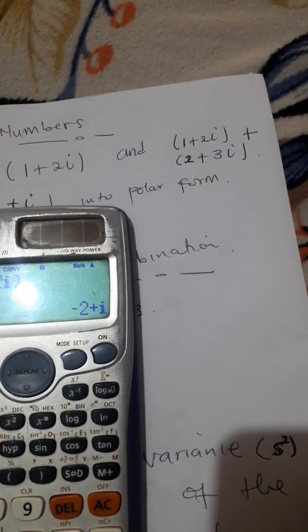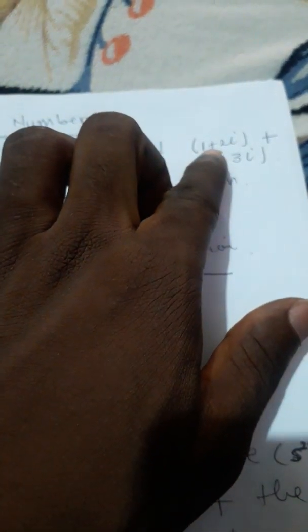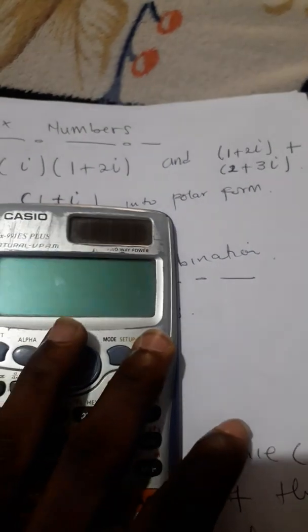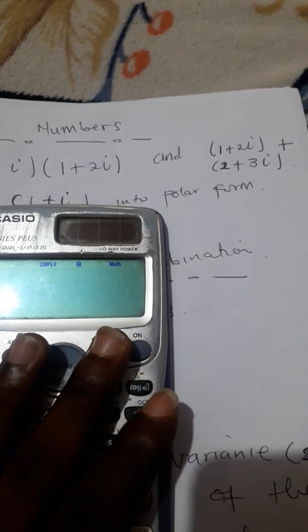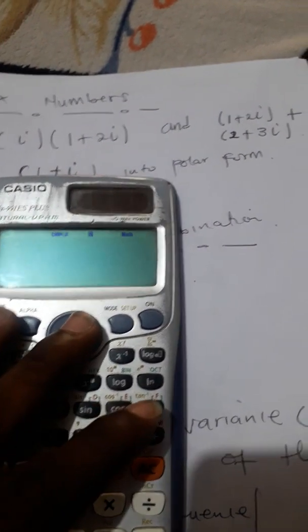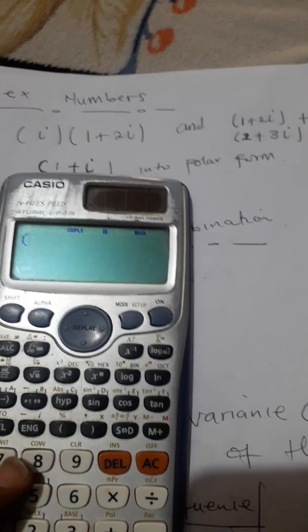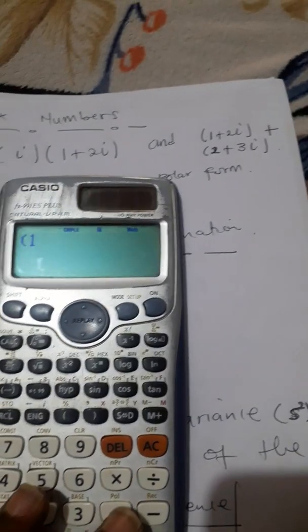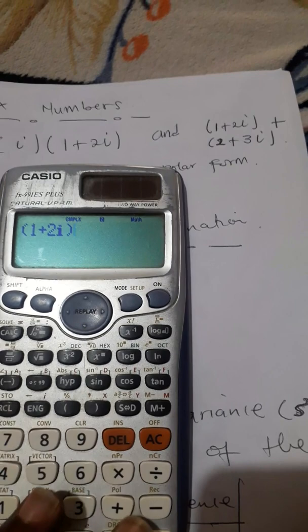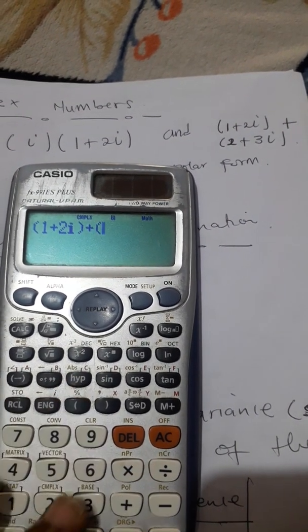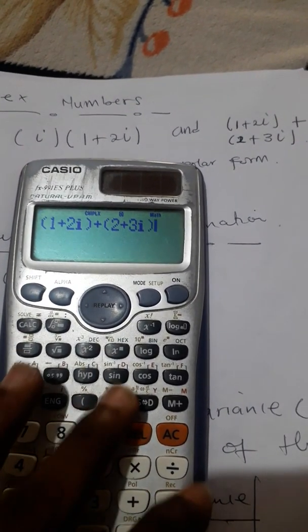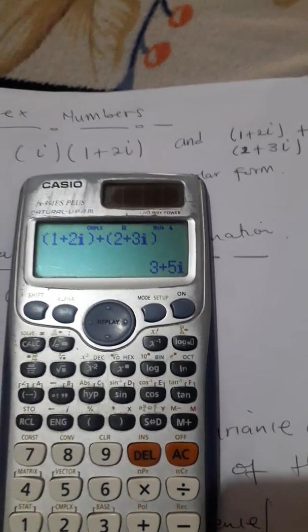Okay, so let's say I want to do summation: this complex number plus this complex number, the top one plus the bottom one. We know that the calculator is automatically in the complex mode. But let's say it wasn't in the complex mode. We press mode and you go to 2, which is complex mode. Then in one bracket you have 1 plus 2i, the i is shift plus i, then plus in another bracket 2 plus 3i, shift plus i, and if I do this, this will give me 3 plus 5i.